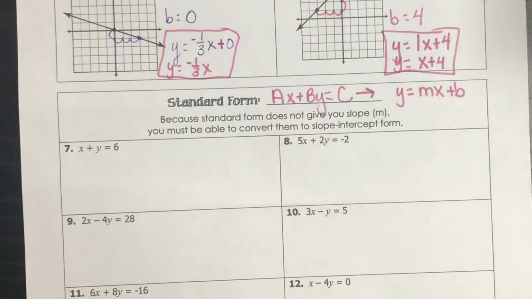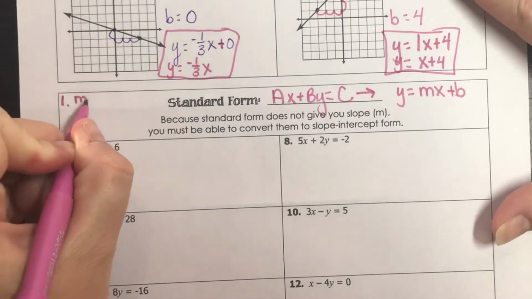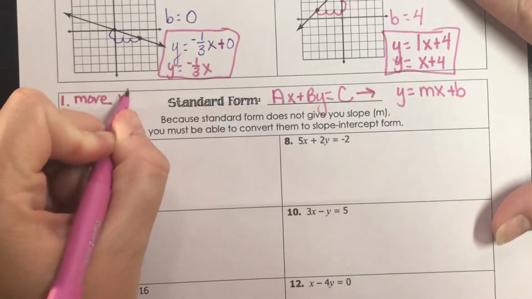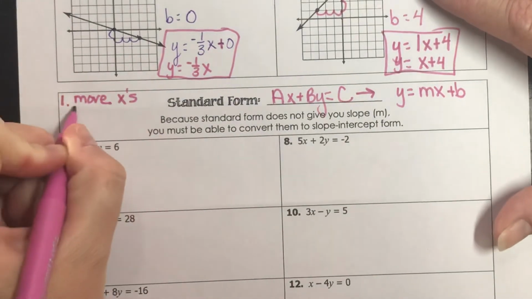So I'm going to talk you through the steps that you're going to do for every single one of these, and you literally do the same thing every single time. First thing that you do is you move the x's. Usually you're going to subtract them over. It's usually subtraction.